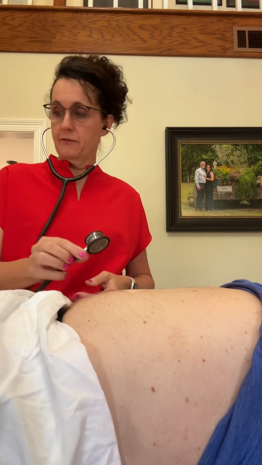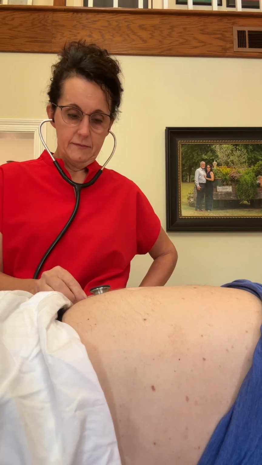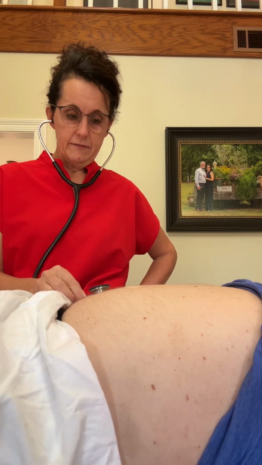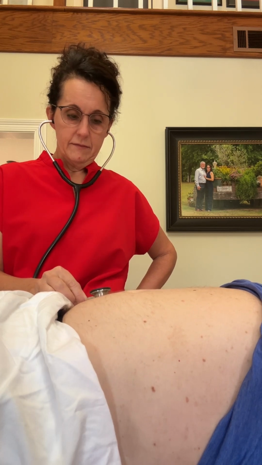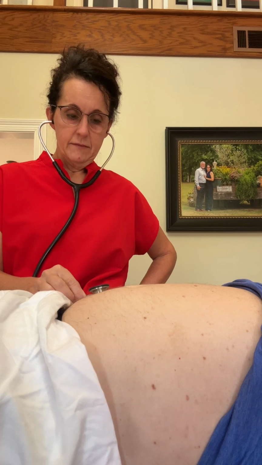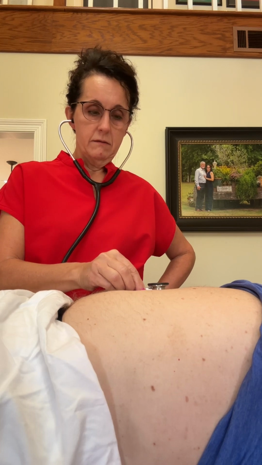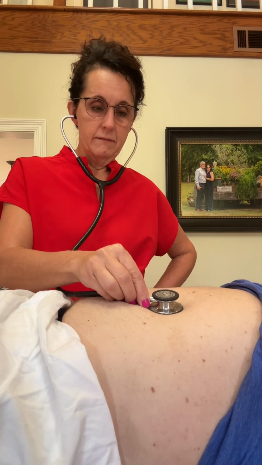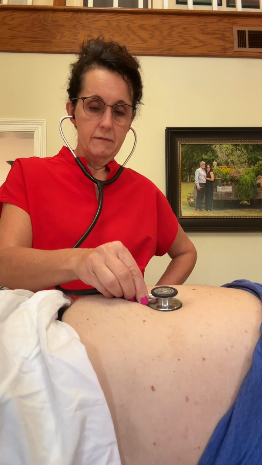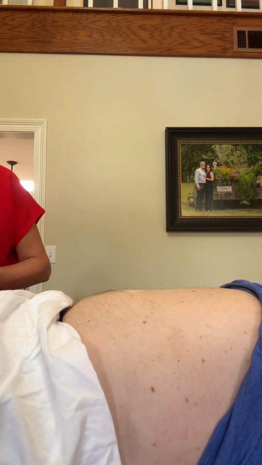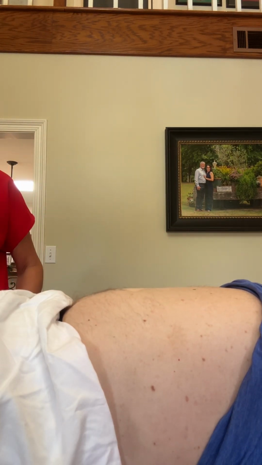And this is with the diaphragm. And we'll say that's a minute and 25 sounds per minute. Bowel sounds present times 4 quadrants, soft clicks and gurgles.